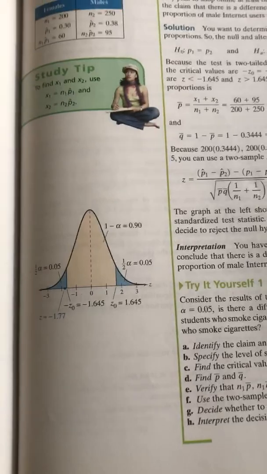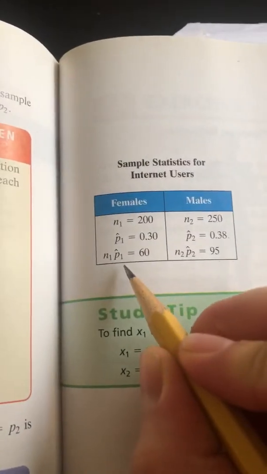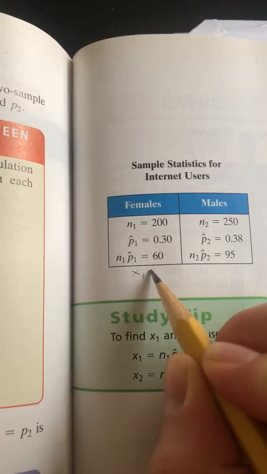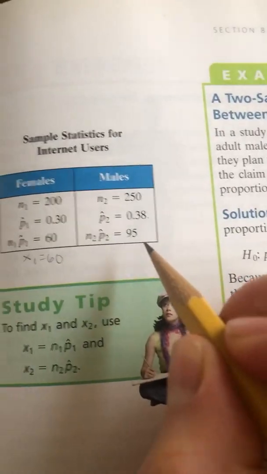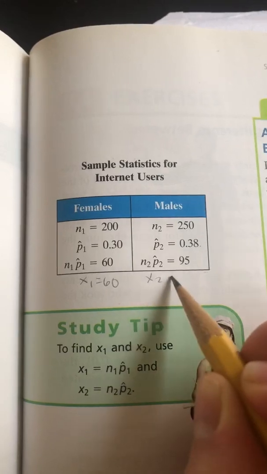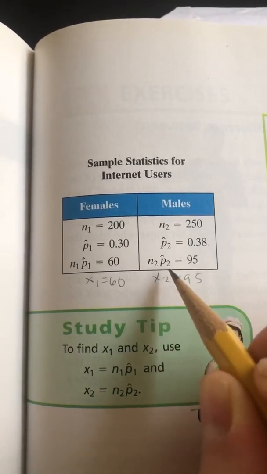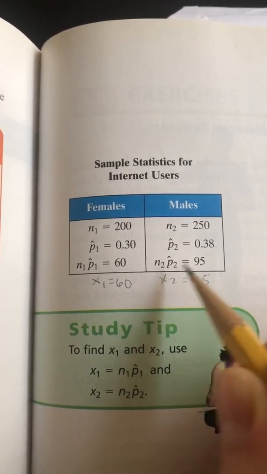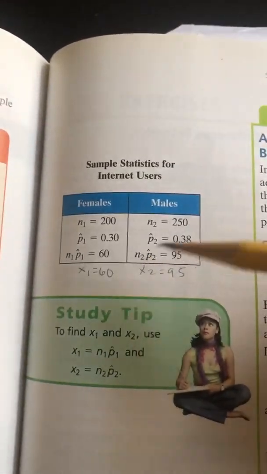Your book put N1 times P hat 1. I'm just going to write in the book. This is like saying X1. So X1 is 60 and X2 is 95. That just looks less confusing than this.